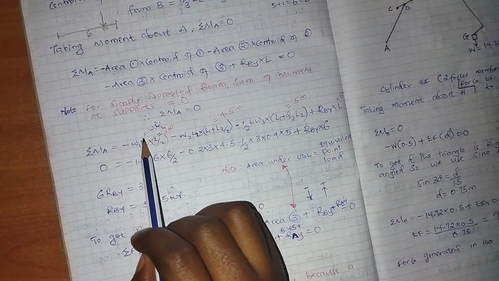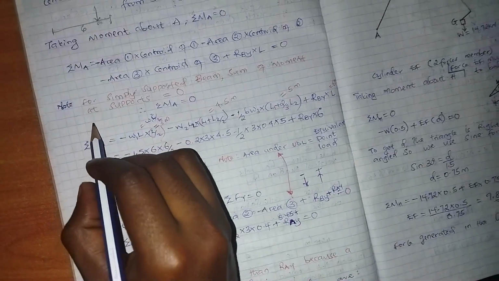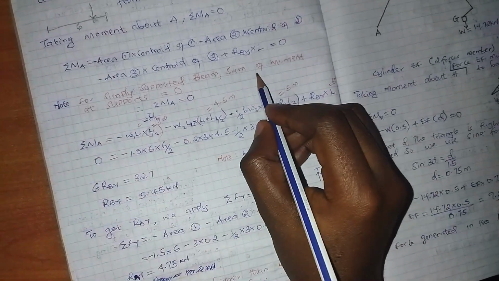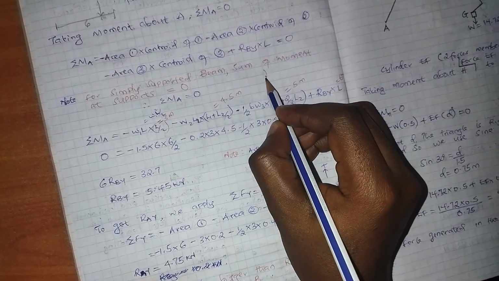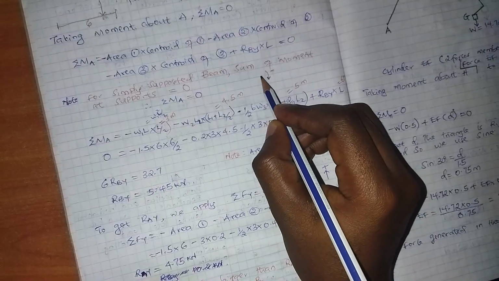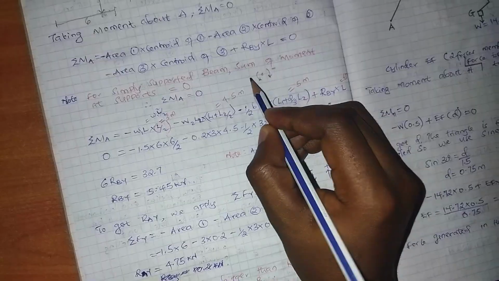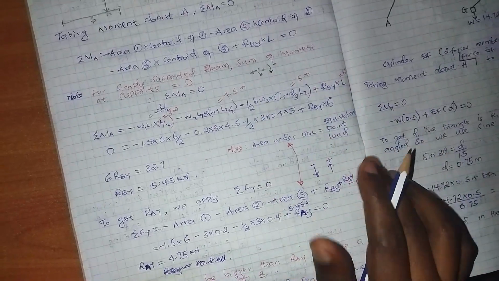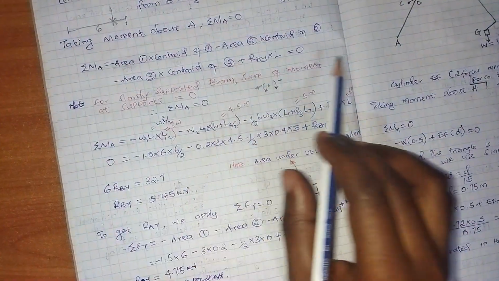So moments, normally we say we take moments this way as negative, and the other moment that is turning it this way is positive. That is why we are having these negatives here and positive here.